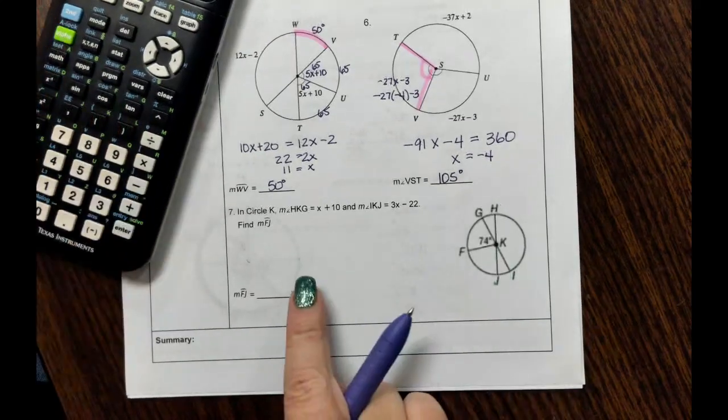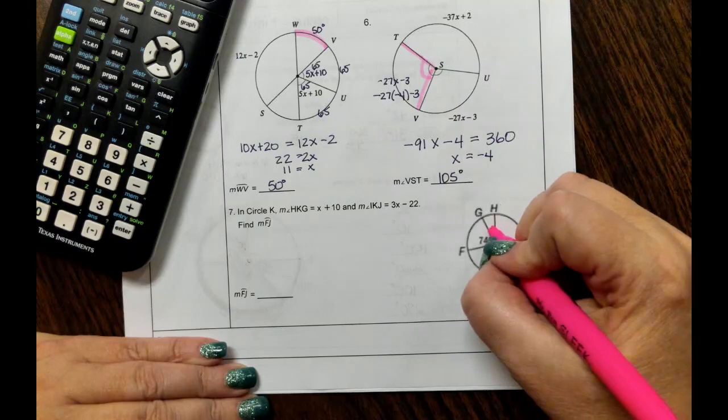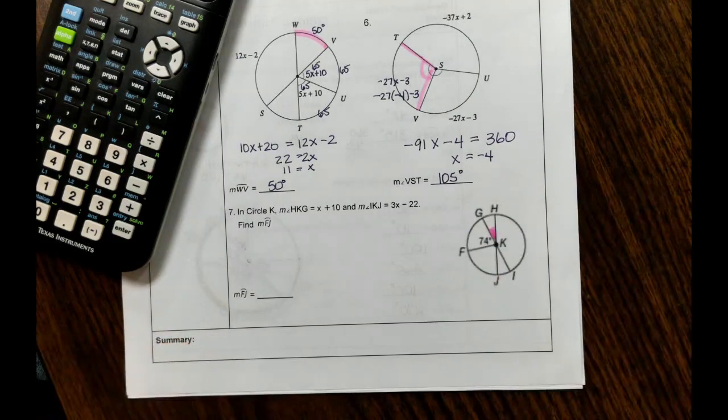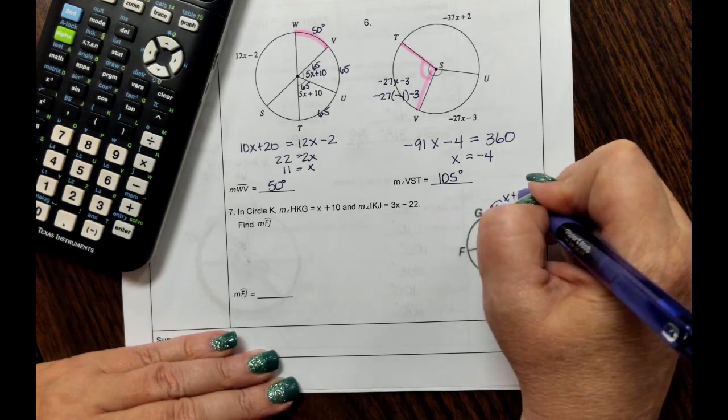Okay, so the most important thing that you need to notice today is this, that the central angle is equal to the intercepted arc. The angle and the arc are always equal to each other when the vertex of the angle is at the center of the circle.